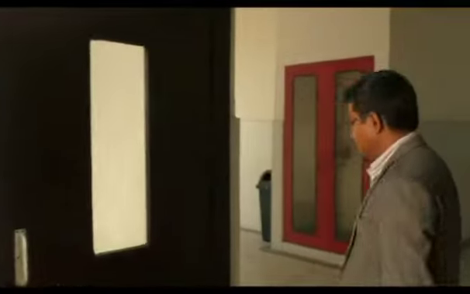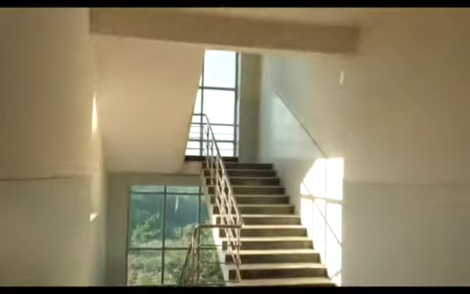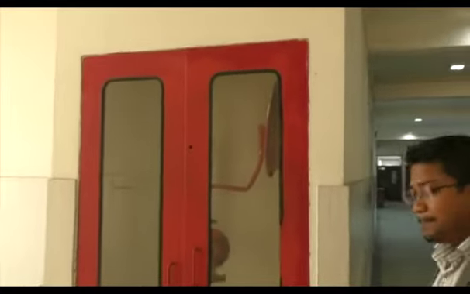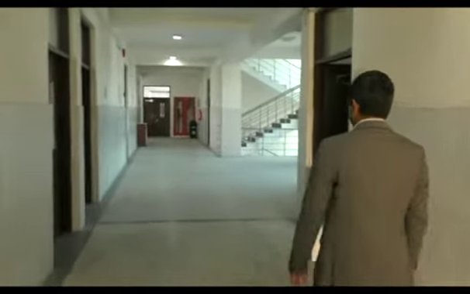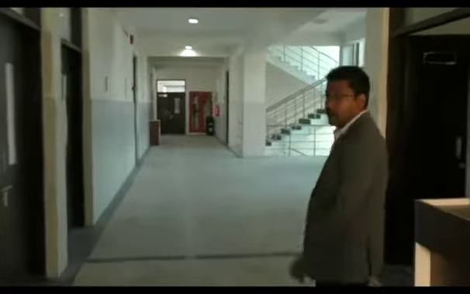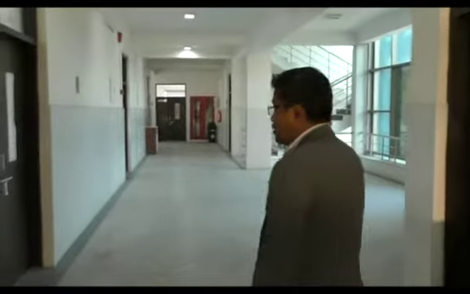So we have seen Electronics Lab 3. Now coming out of this lab, on the left hand side is another staircase which goes to the second exit, connecting to the admin block. So we are moving in a clockwise direction. These are our firefighting equipments. Coming down to next, we have our drawing hall.